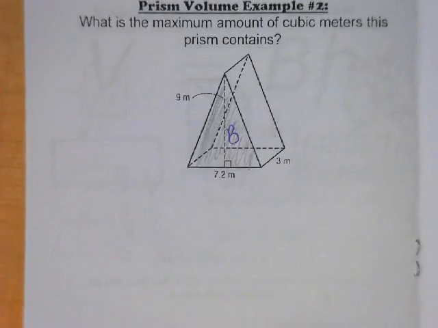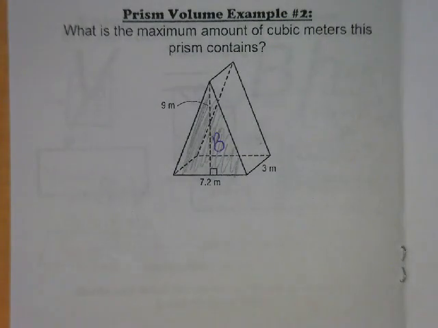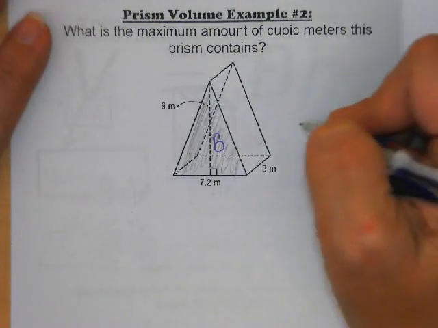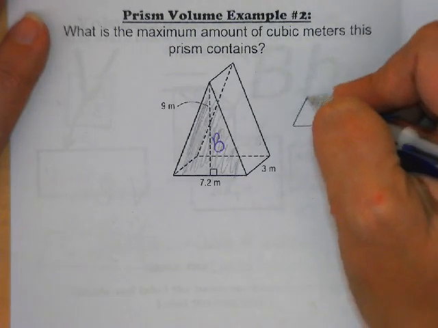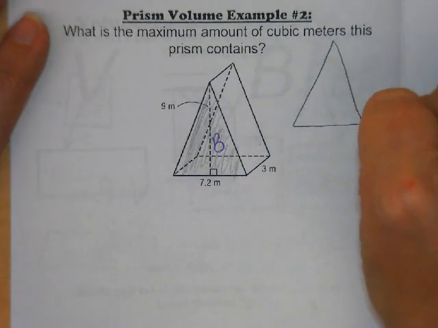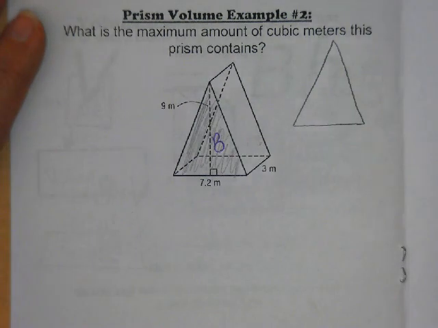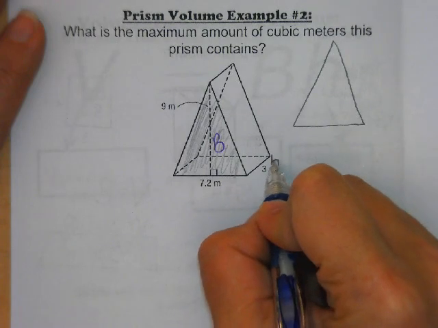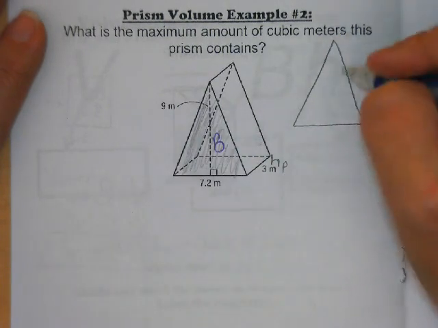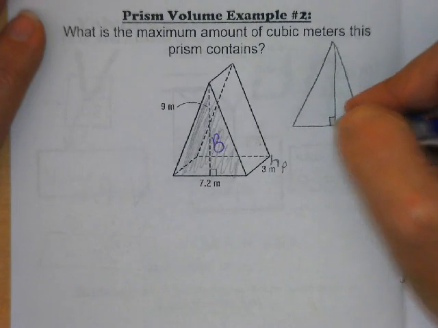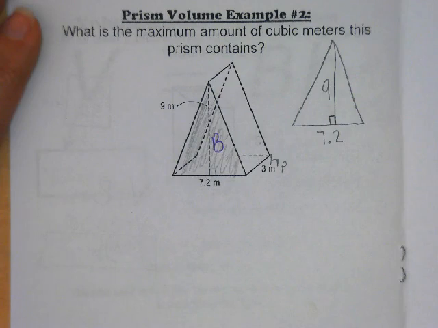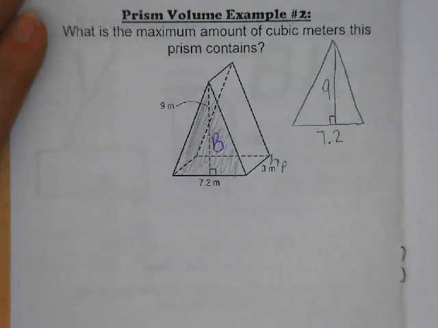Triangles we kind of are getting a little bit in trouble on because what are we forgetting? Divide by 2. So I've shaded my base. I've labeled it. I am going to draw that base shape separately. Now, we don't need to worry. Oh, I forgot to label my height. What number is my height? 3. My height of my prism. Right? This is my height of my triangle. So we're looking at that right angle. Here is 9. Here is 7.2. Guys, we're forgetting that divide by 2 piece.